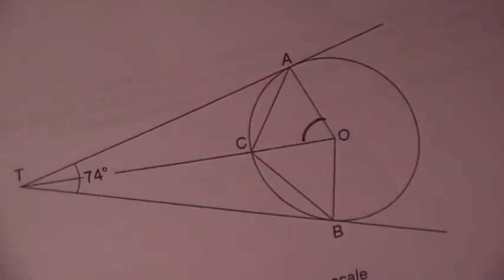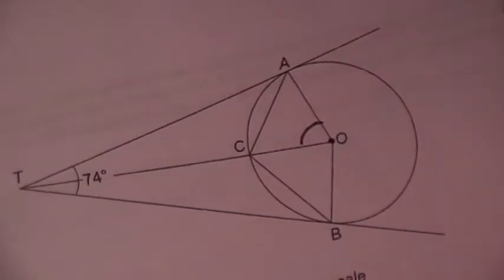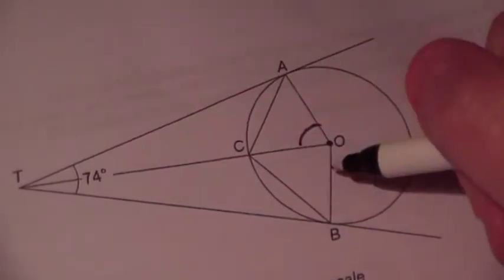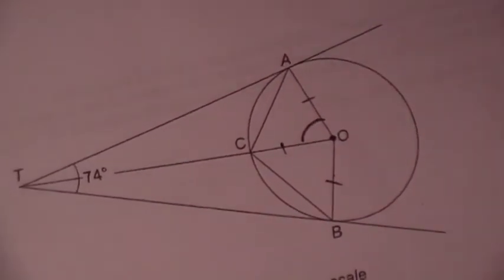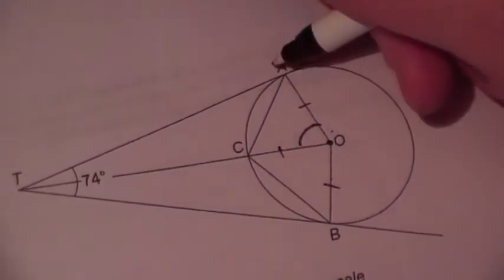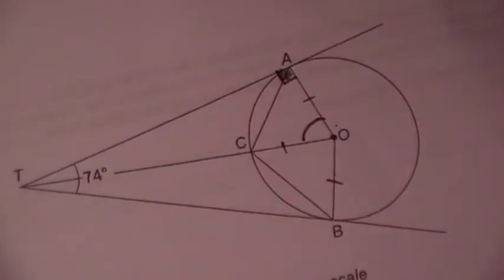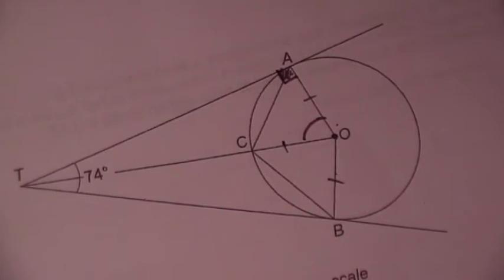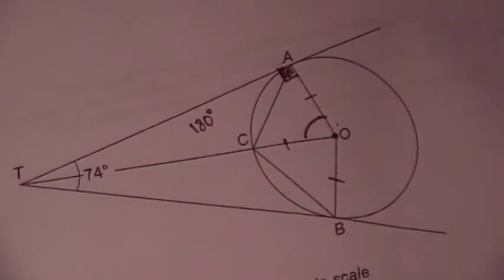Now, I need to use the two tangent theorems. OB in the centre is really important because it means that all three of these lines are exactly the same size because they all represent a radius of the circle. Now, if a radius meets a tangent, that tells me that the angle in there is 90 degrees at A. So I can see then that I'm developing a triangle which of course has 180 degrees in it.